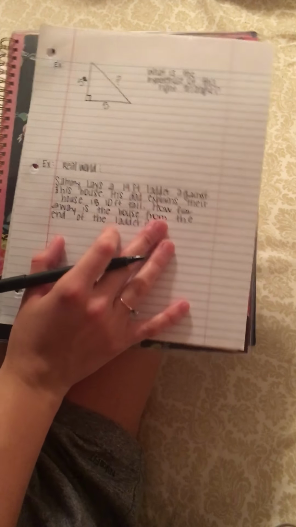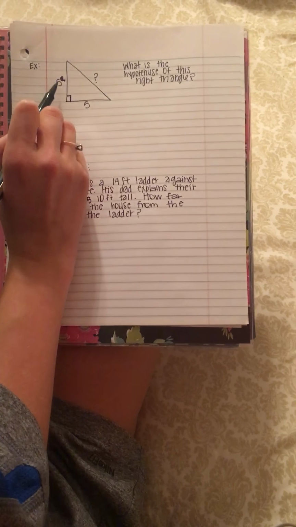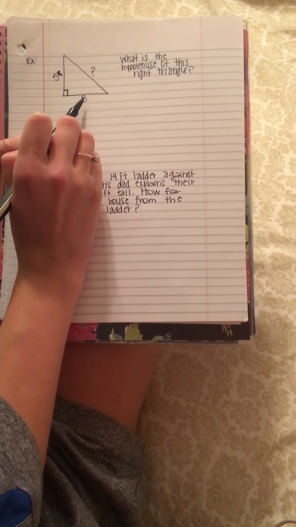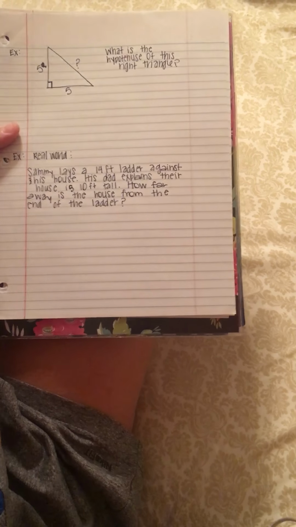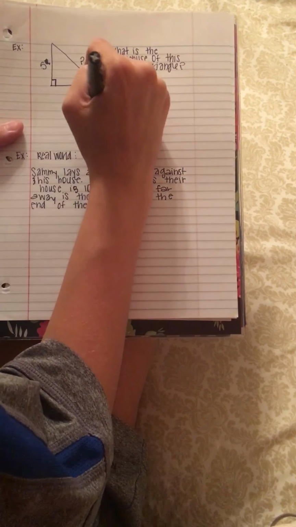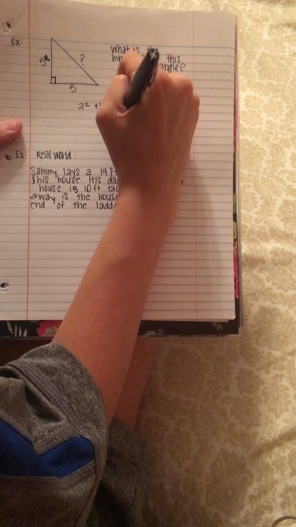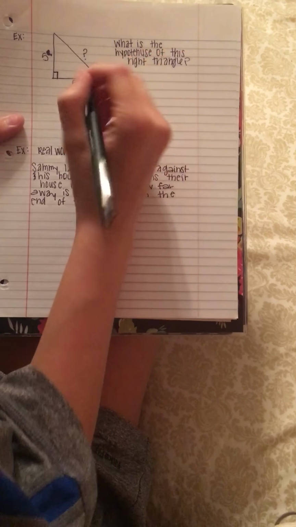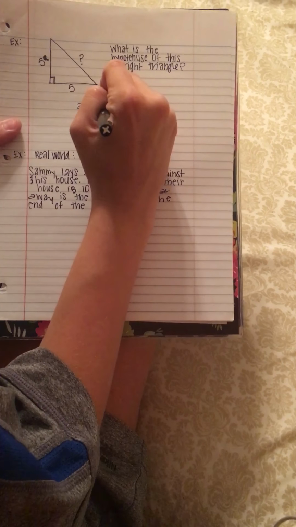Okay, so now we're going to do 2 problems. The first problem is just a mathematical problem, and we have a side length of 5 and another base length of 5. And the question is what is the hypotenuse of the right triangle? So we're going to use our Pythagorean theorem, a squared plus b squared equals c squared. And we're looking for c, so we're just going to bring c down. So that leaves us with 5 squared plus 5 squared because we just substituted it in.